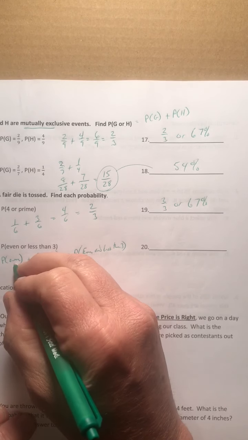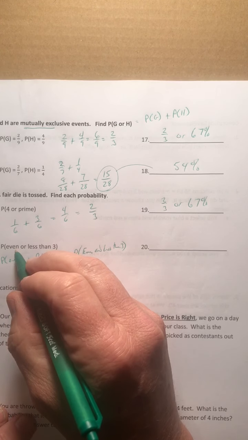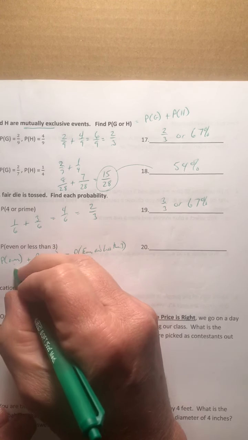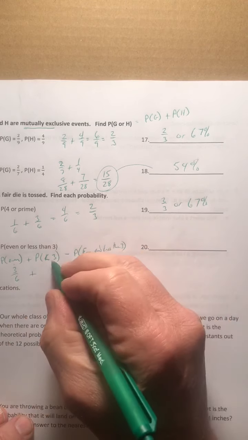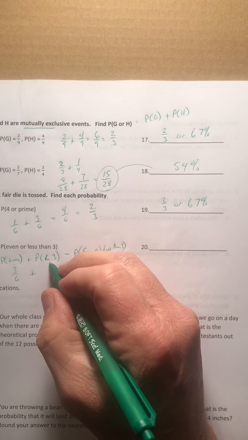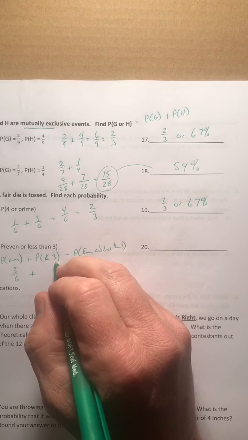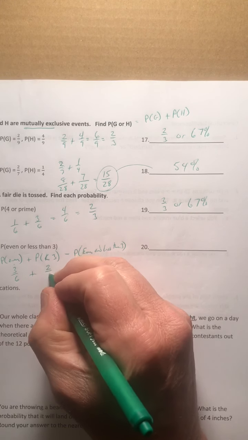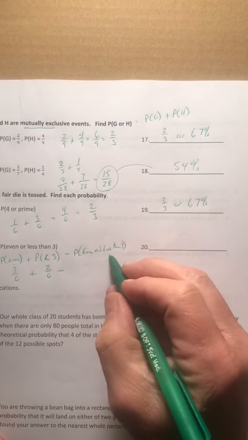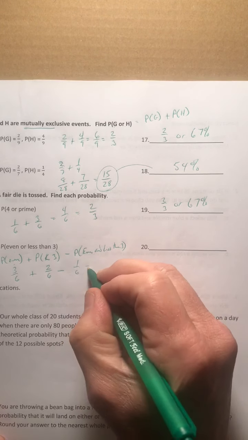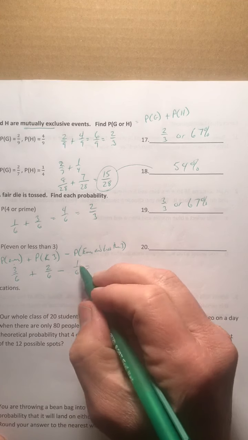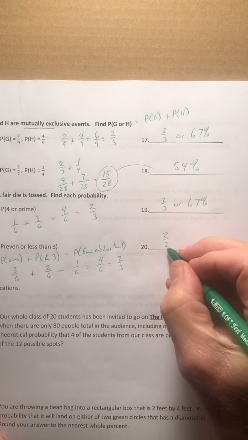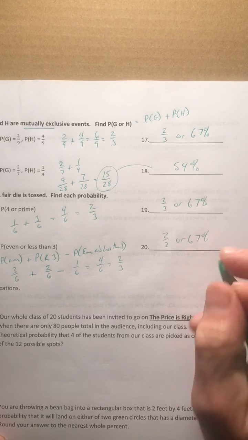So the probability it's even, you're only rolling 1 die, so 2, 4, and 6, so 3 out of 6, plus the probability it's less than 3, that would be a 2 or a 1, so that would be 2 out of 6, minus the probability it's even and less than 3, 1 out of 6, so it gives us 5/6 minus 1/6, which would be 4/6, which again would be 2/3, so 2/3 or 67%.